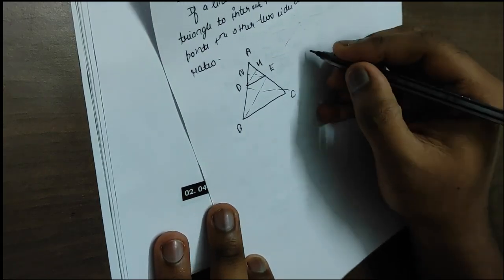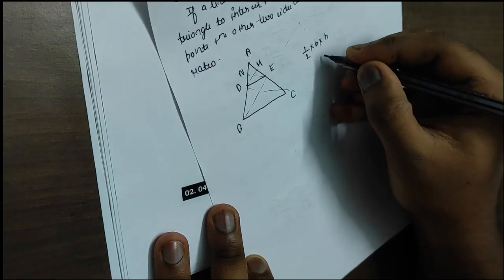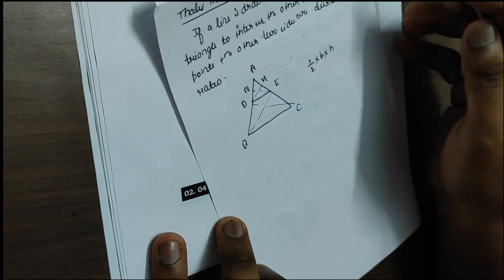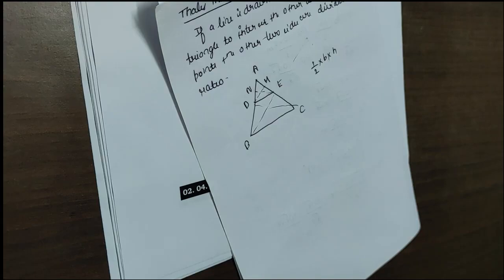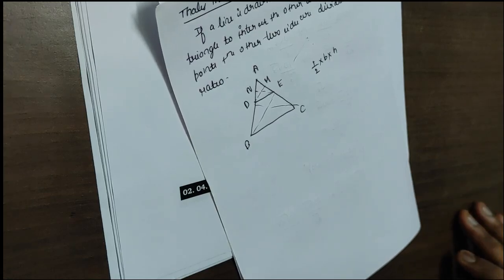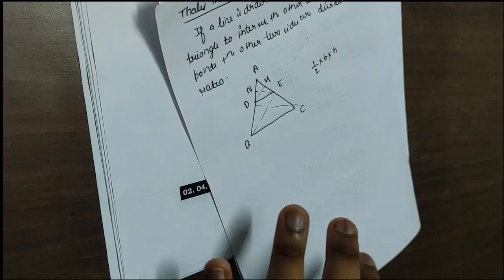We know the area of a triangle formula, that is half into base into height. This you can use only when one angle is 90 degrees. When all the angles are other than 90 degrees, you can't use this formula. So we have to look into other formulas, when the angles are all different from 90 degrees.